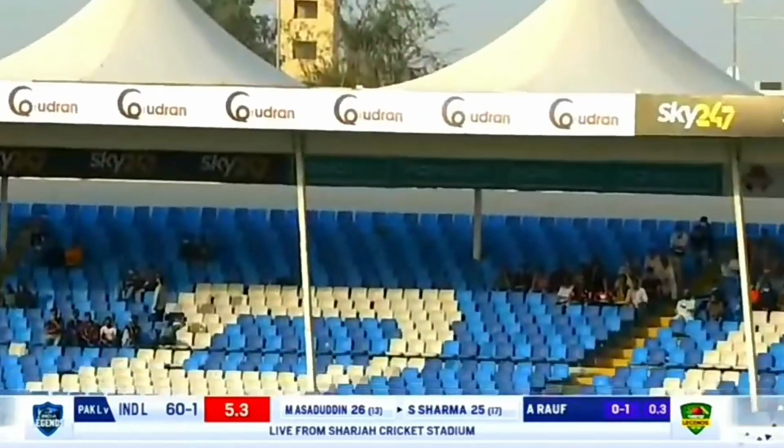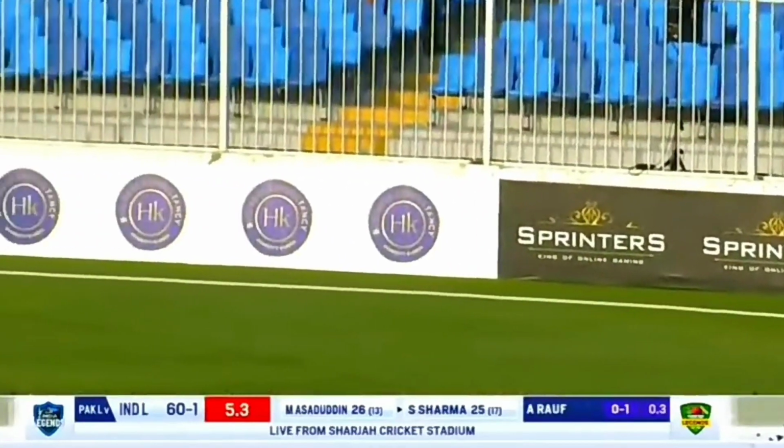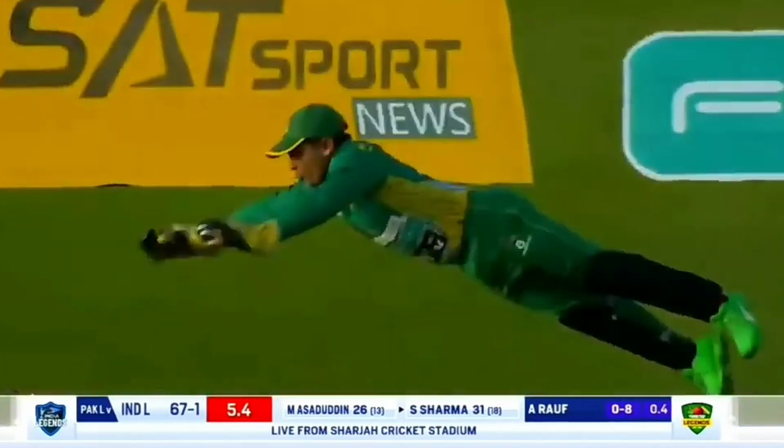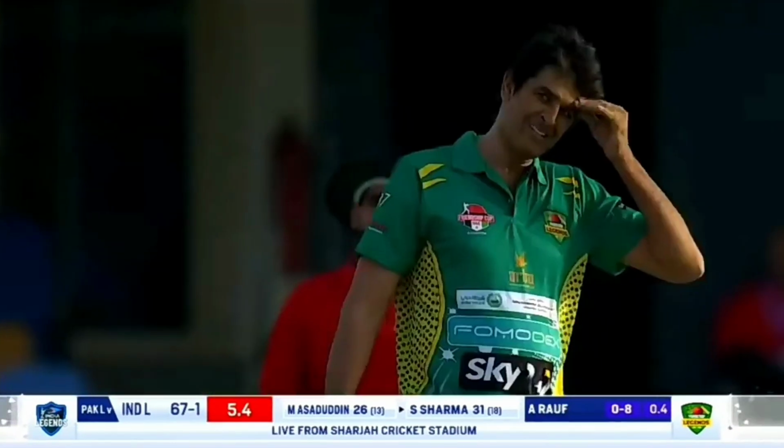And pulls it, and he does it quite well. In line or length. Sanjeev Sharma gives the charge this time. Oh, just goes flying past the wicketkeeper for a 4. Adnan Akmal with a desperate attempt.